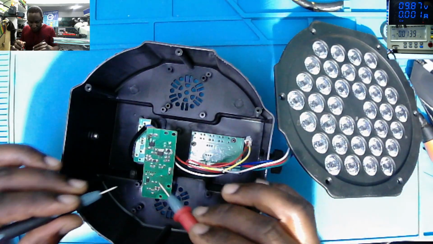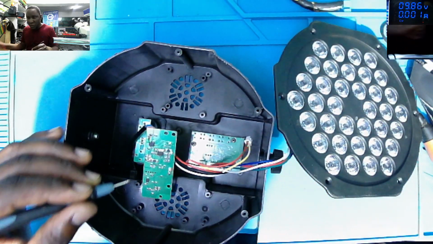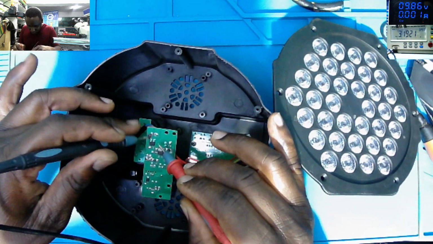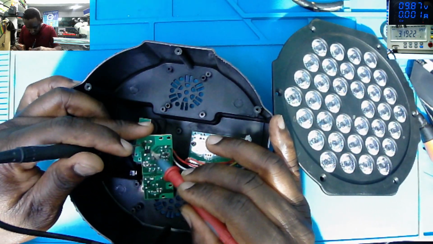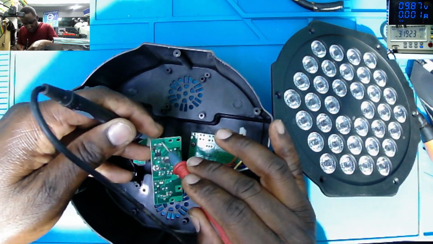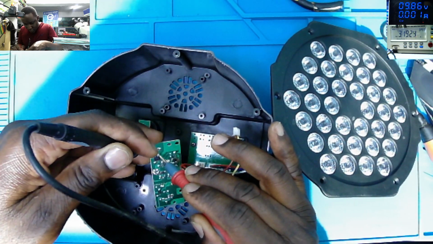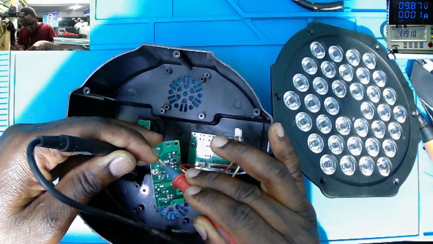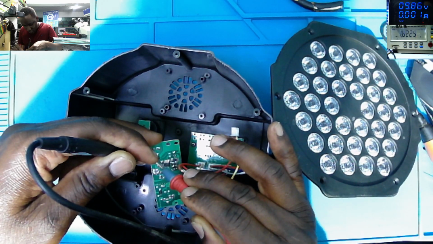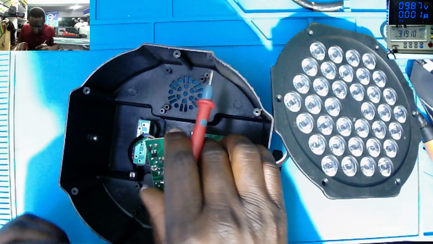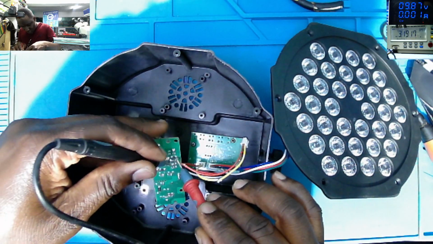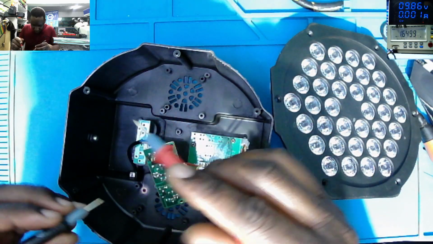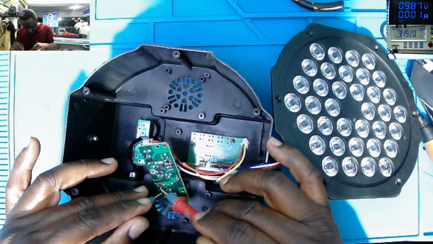So now, diode mode. I'll concentrate on this small panel, on the output.